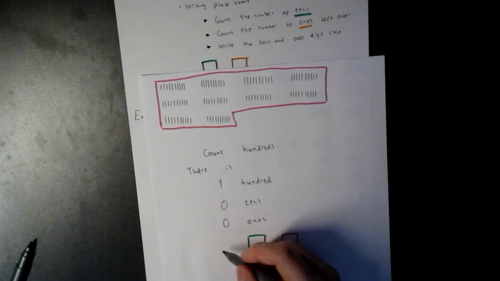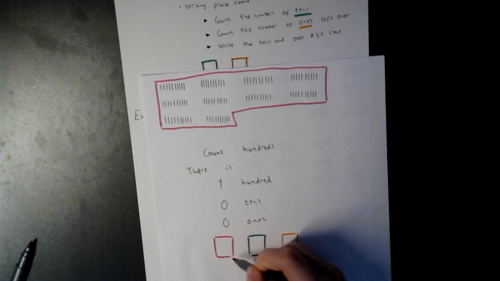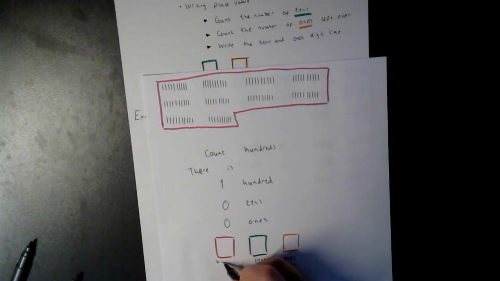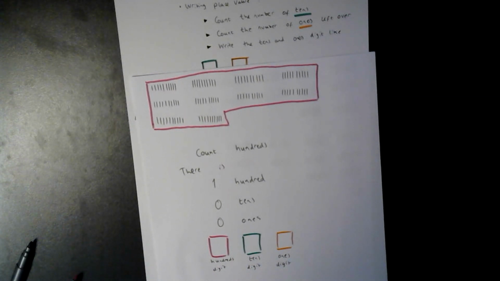And then this time, we're going to put a pink box to the left of that, where the hundreds digit goes. So I think that might just have been off screen there.